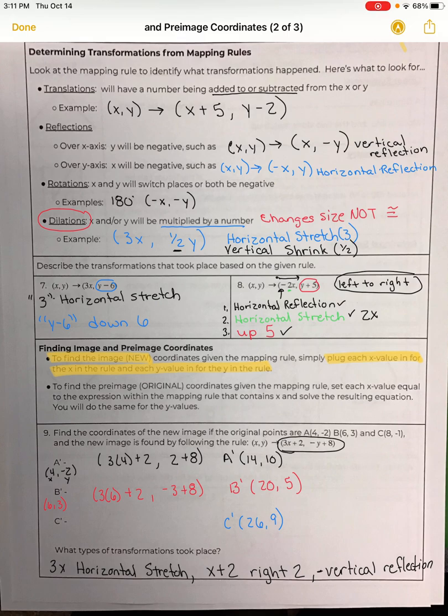And then, so that's the negative sign. And then the y plus 8 would represent going up 8. Alright, let's try some more. This is our last page of notes.